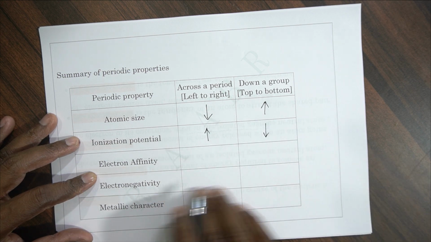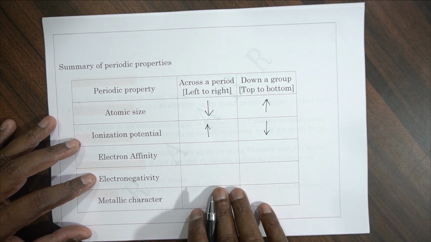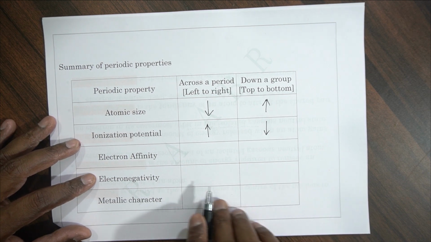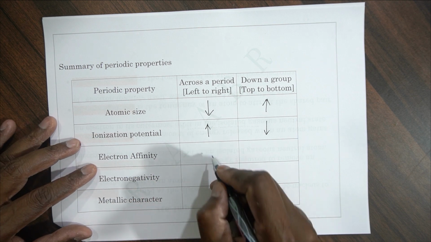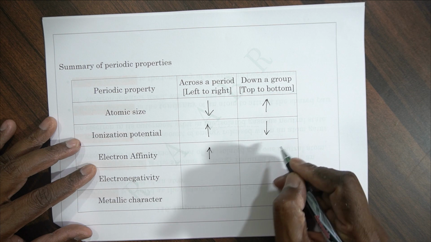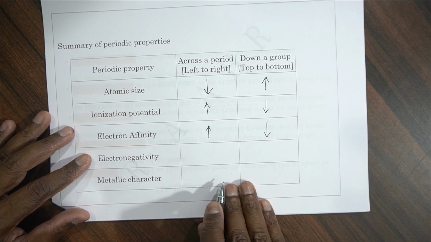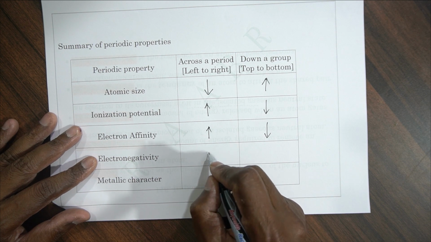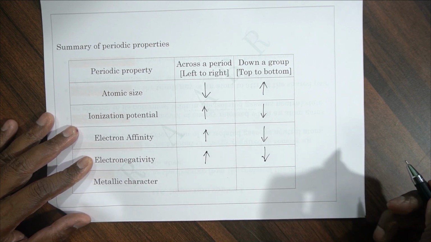I have already dealt with this all in detail in the videos of the chapter. You can check it on the playlist. You can find out the chapter. There all these details are there. Electron affinity across a period increases, and down a group it decreases. Electronegativity across a period increases, and down a group it decreases.